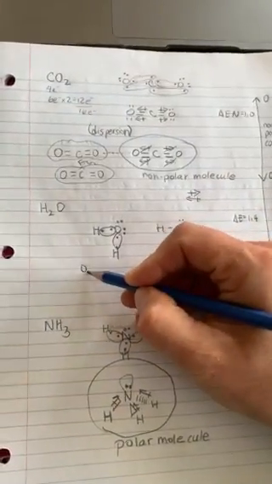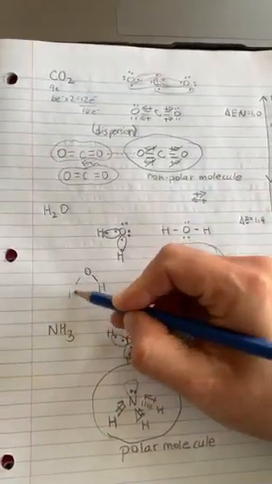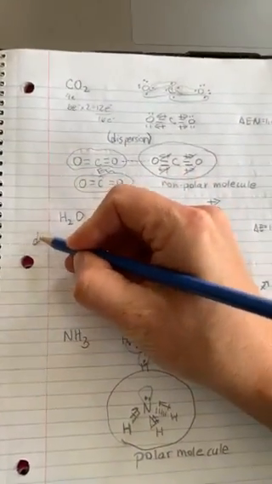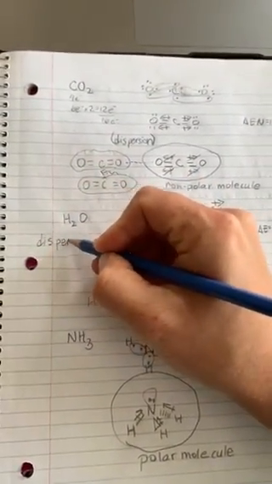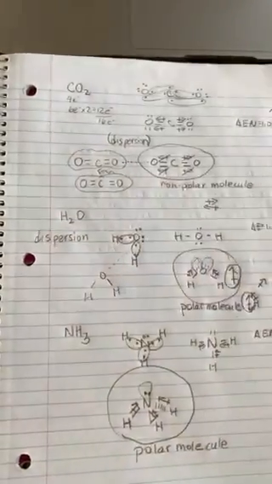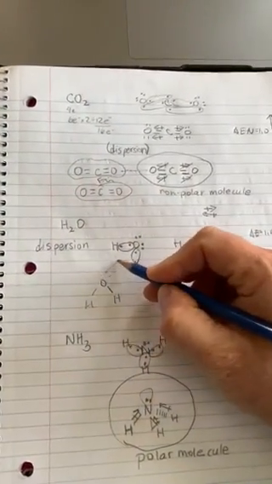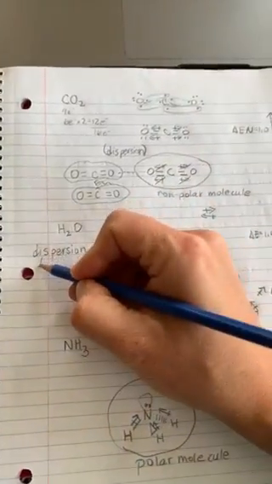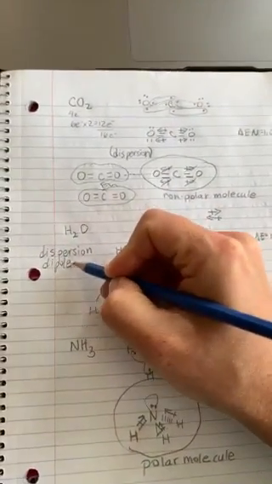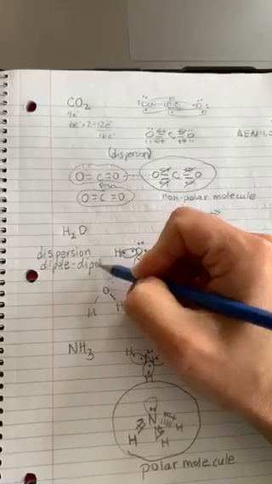Okay, so polar molecules are attracted to other polar molecules through dispersion forces, because everything has dispersion forces, so we always list that one, but also through dipole-dipole forces. So dipole-dipole forces are available for polar molecules.